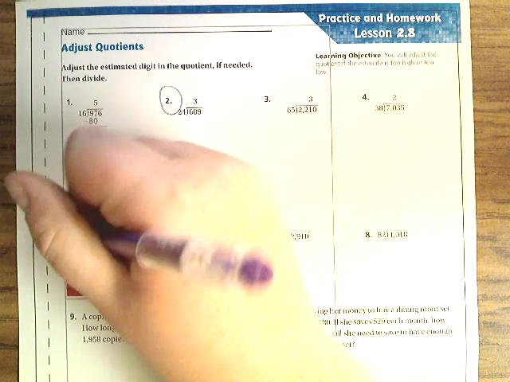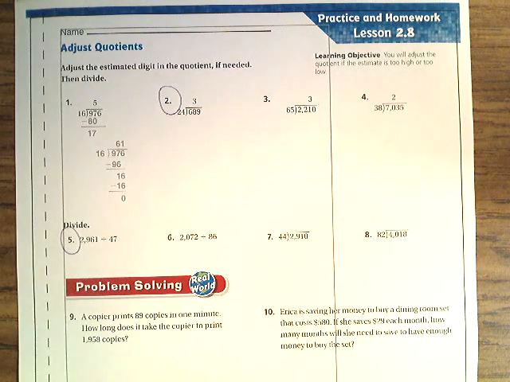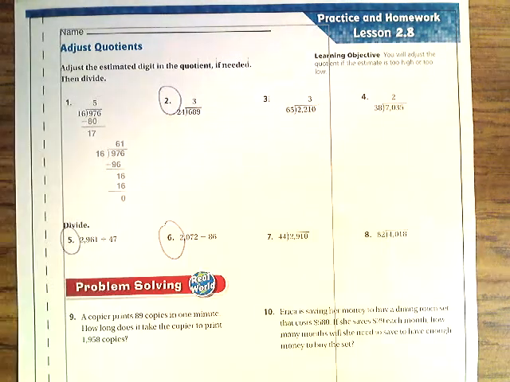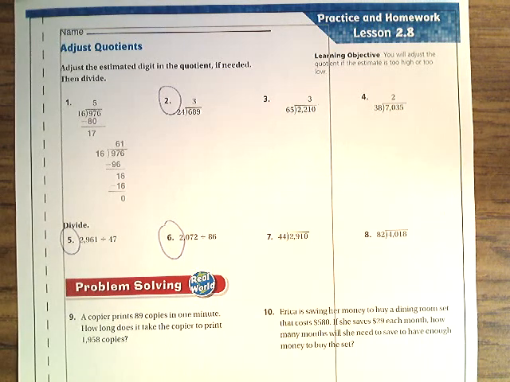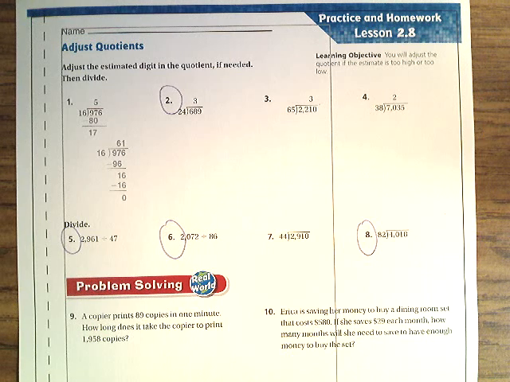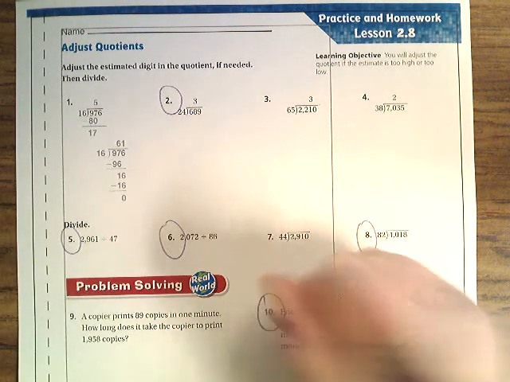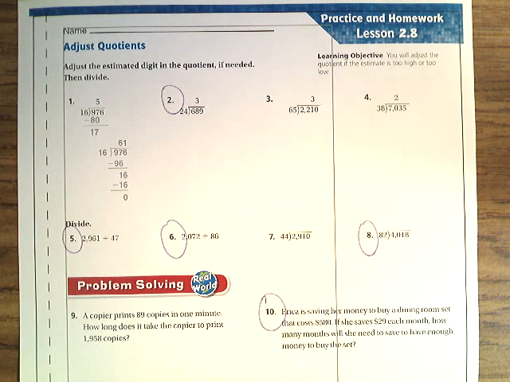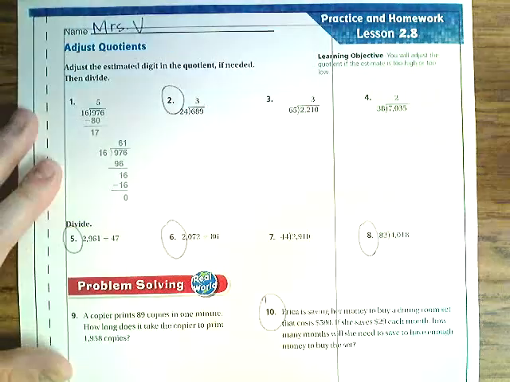5, 6, 8, and 10. Okay, so on page 135, you're doing 2, 5, 6, 8, and 10. And don't forget to put your name at the top.